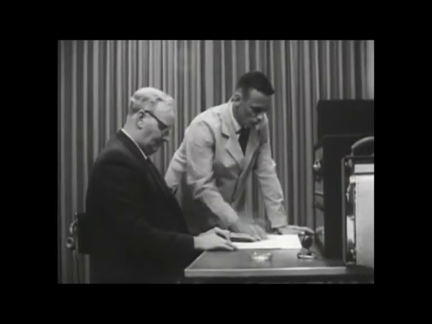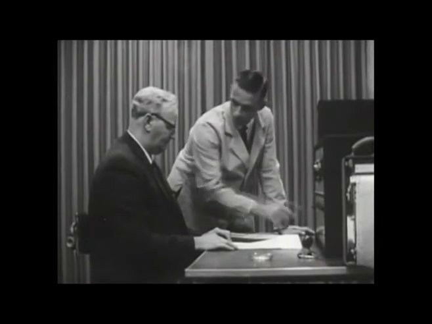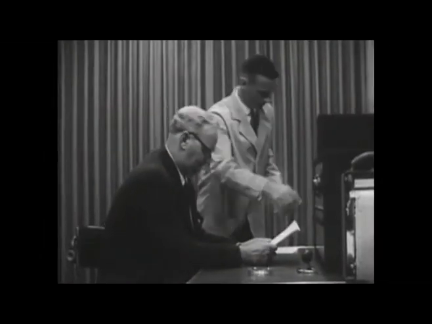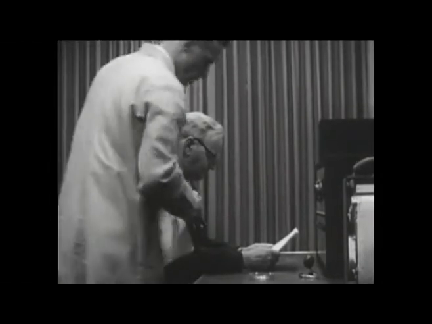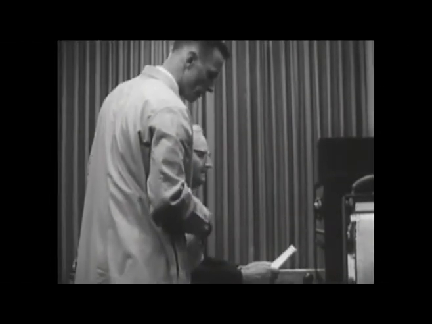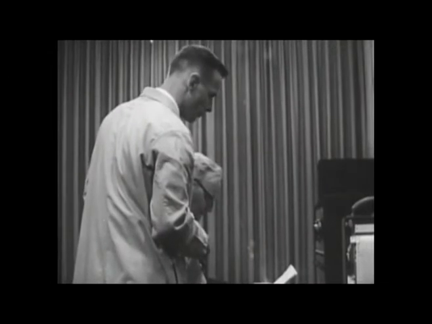Now each time he gives a wrong answer, you move up one switch on the shock generator. And of course, we'll begin with 15 volts for the first wrong answer. Okay? Do not begin until I say ready, begin, please. Attention, learner. Your teacher is about to begin the test. Try and remember the word pairs.